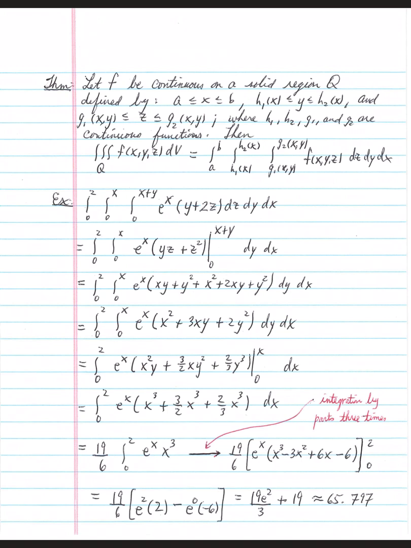Once you do that, the integration by parts 3 times will lead to these 4 terms in the expansion. We will still have e to the x and our 19 over 6. Substituting in 2 and 0 for all the x's, we're going to get e squared times 8 minus 12 plus 12 minus 6. So that's 2e squared. And then when you sub a 0 in for all the x's, you get a 1.